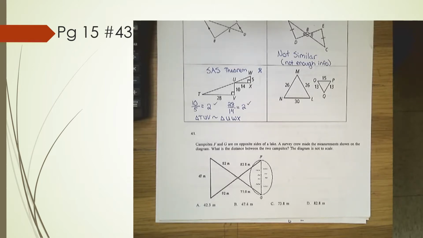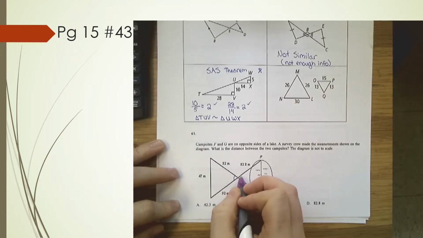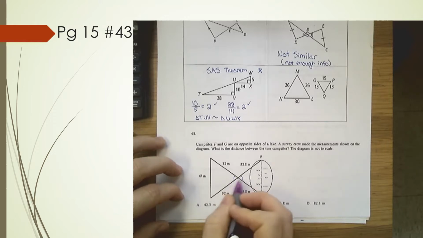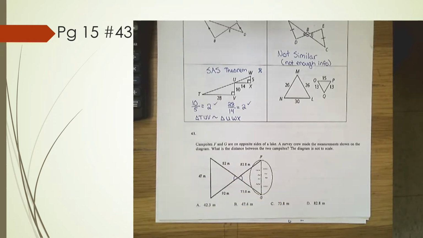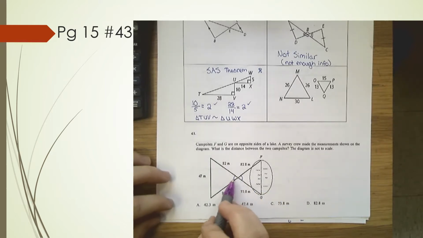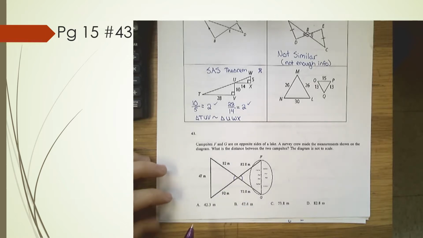So the first thing I want to do is make sure that they are similar. One thing I do know, I have vertical angles. They're right across from each other. That's something that I can assume when I see it in a picture. So these angles are congruent to each other.